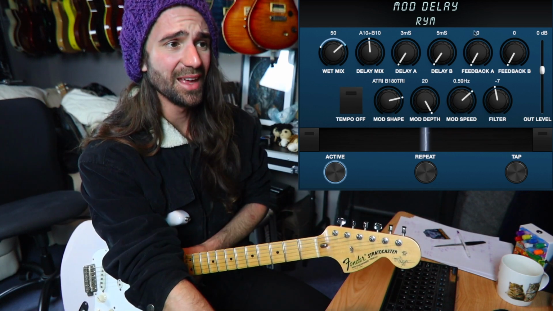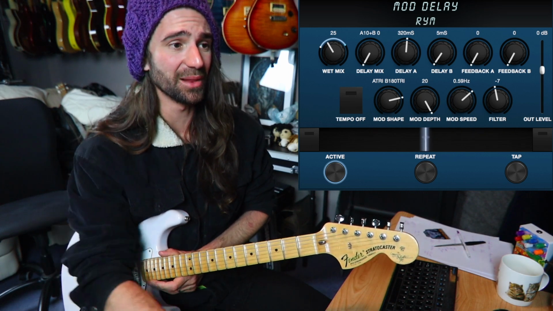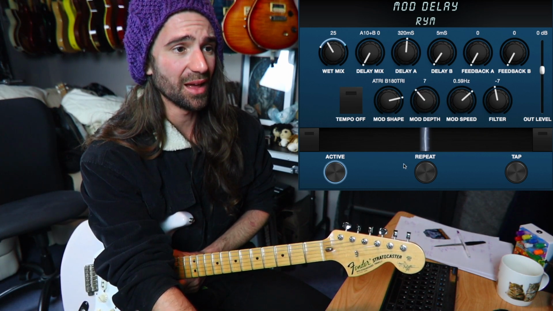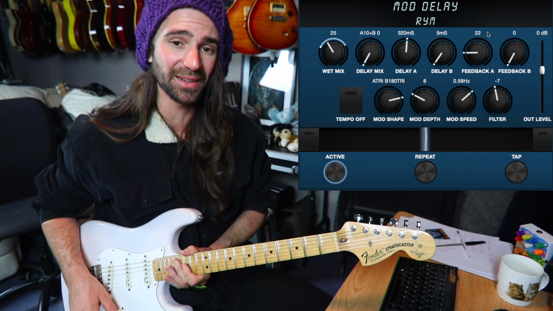So that sounds fantastic, and it's also just great as a single delay. If you wanted 300-ish milliseconds with the wet mix at about 25%, I'm going to swap over to a lead sound and just play a little bit with this. I'm going to turn all the modulation right down as well, and just a little bit of feedback. And this is really satisfying for playing lead guitar too.